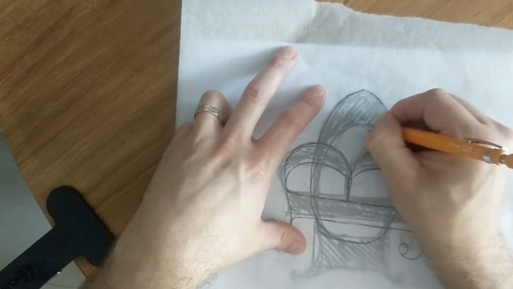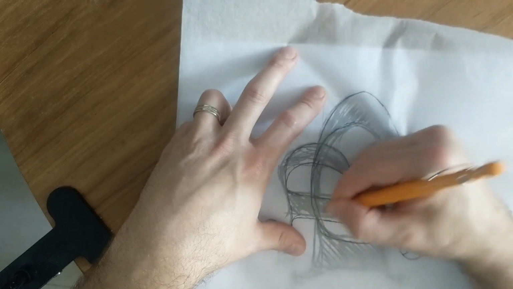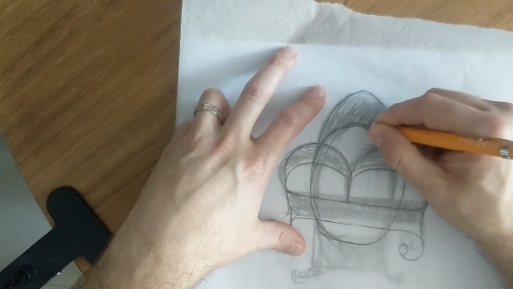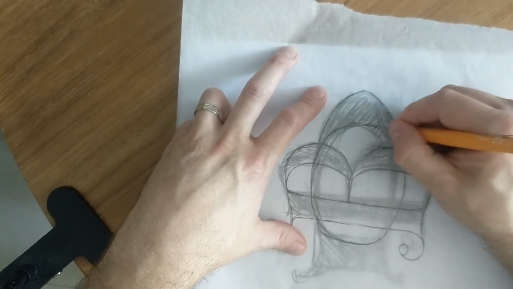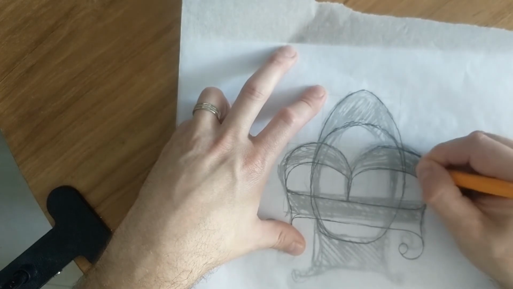This, I'm going to choose to make a little bit thinner, as it comes back in here a little bit sooner.